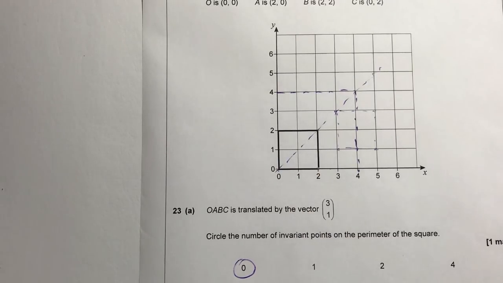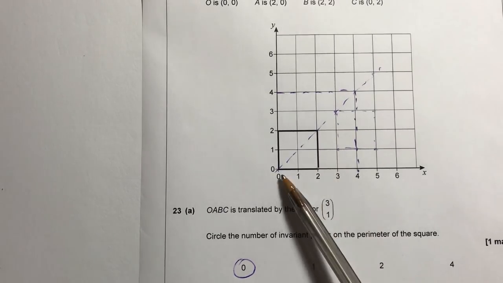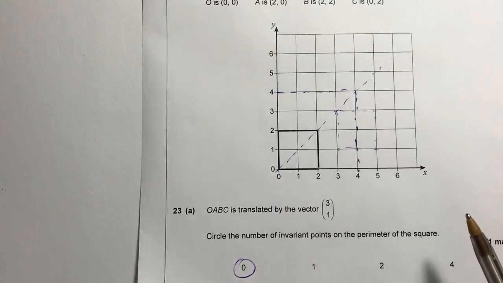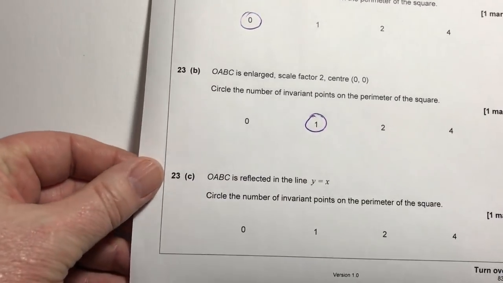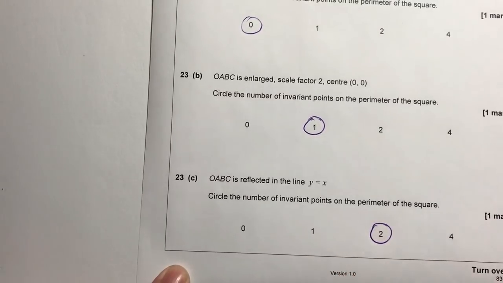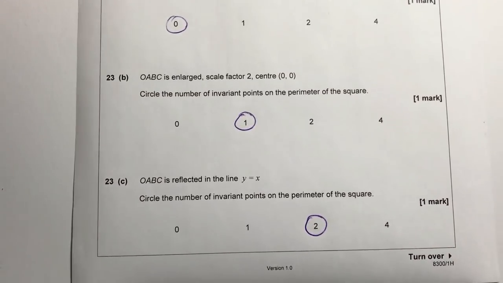The only points that haven't moved are that point and that point. So with this last one, the number of invariant points is going to be 2. I hope that's okay. Please do have a look at the dictionary definition of invariant points, and that should help you with answering this particular question.